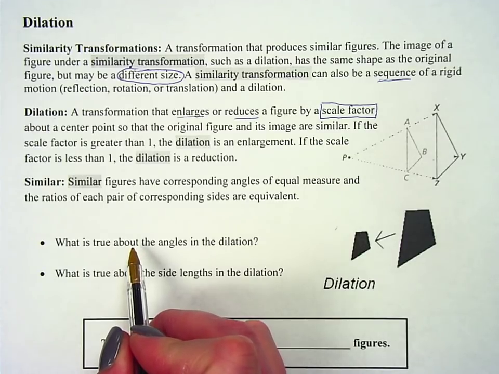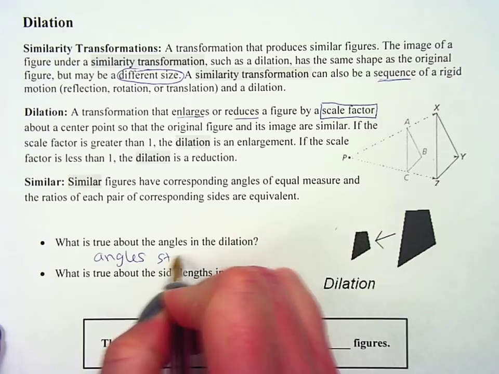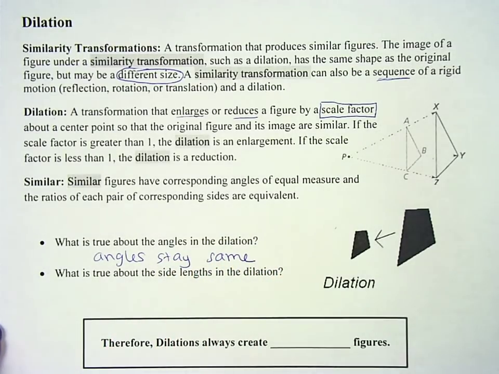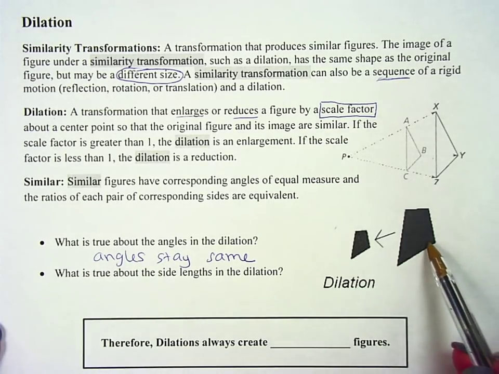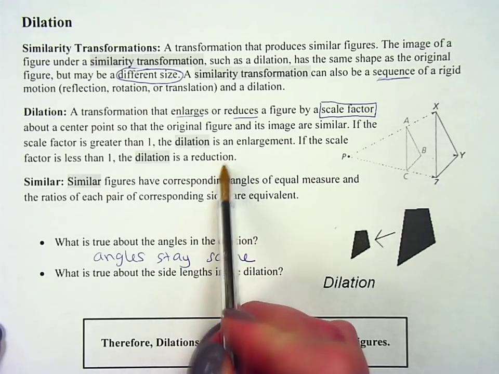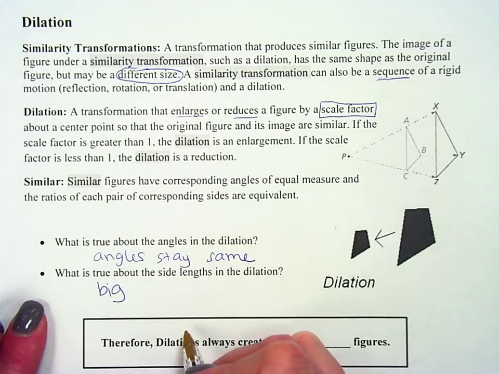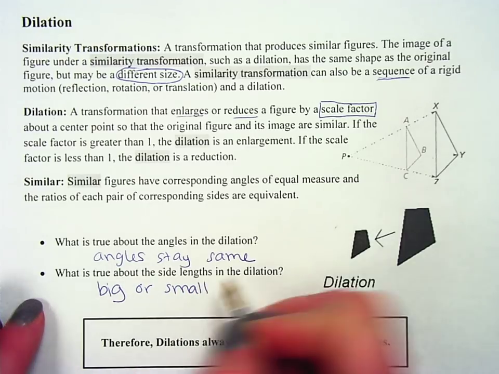So what's true about the angles in the dilation? The angles stay the same. Hopefully we're getting the hang of that part by now. Okay. What's different today, though, is now my side lengths have either gotten enlarged or they have gotten reduced. Okay, so if you want to write that in our own words, we could say enlarged means it got bigger, or reduced means it got smaller.